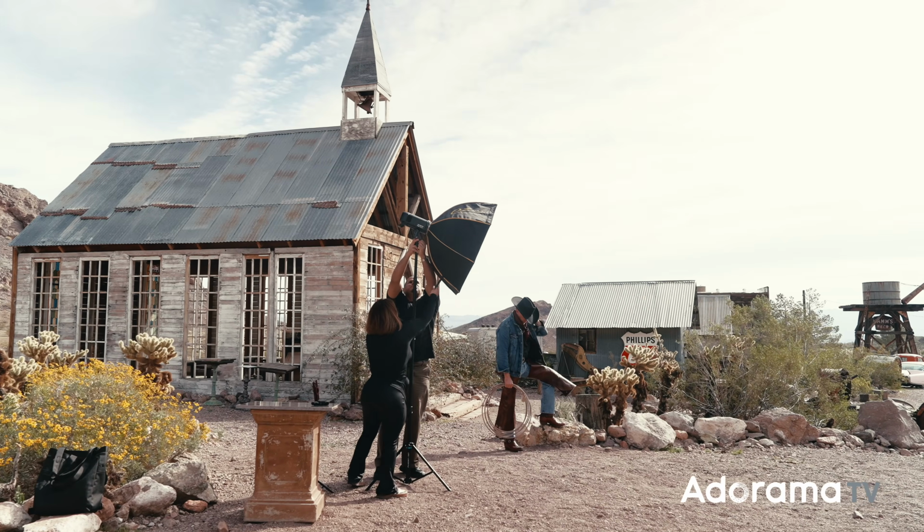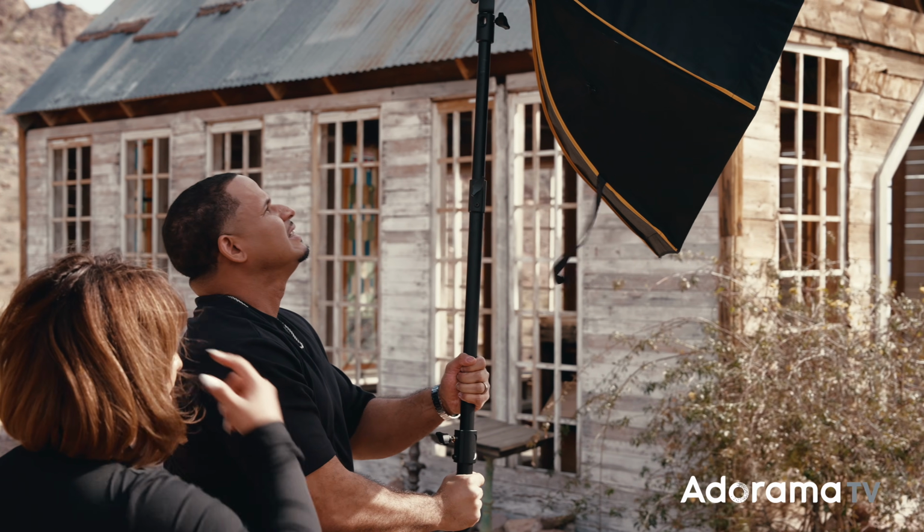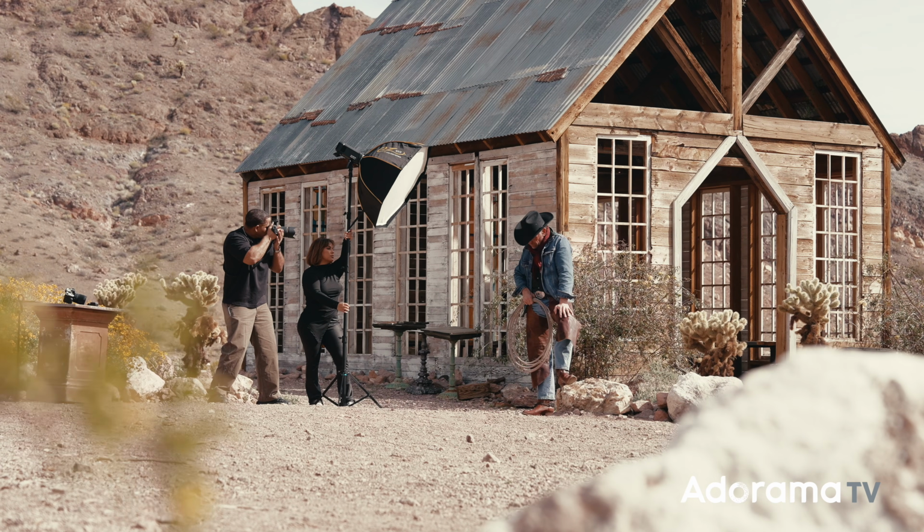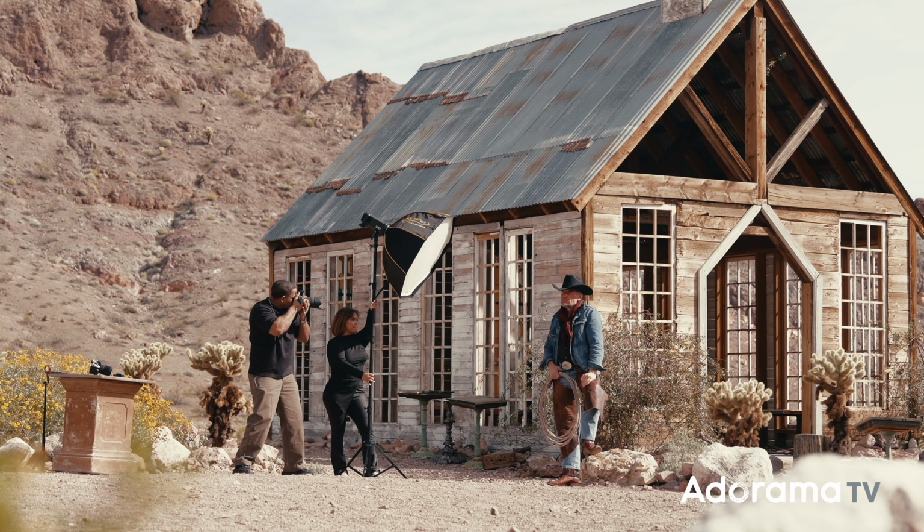These three modes don't do the same thing. They control how the flash decides power and when the flash can fire. Think of them as different control modes for your flash.